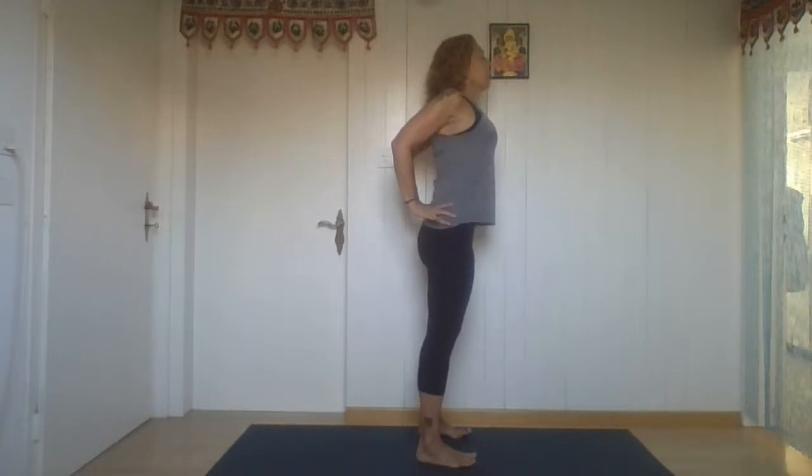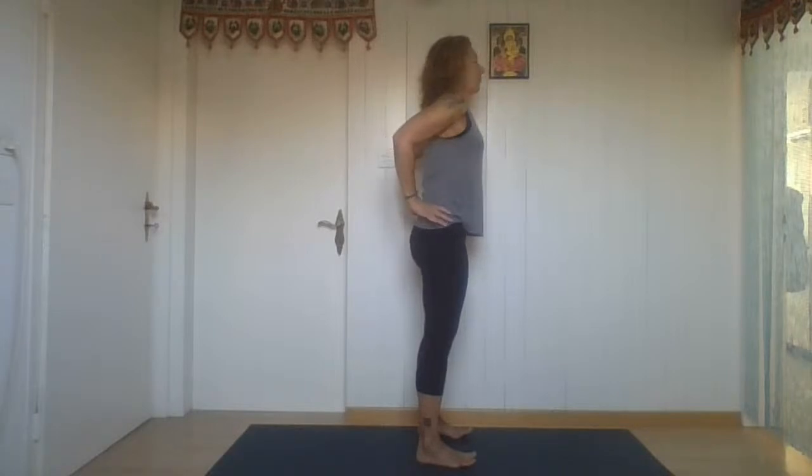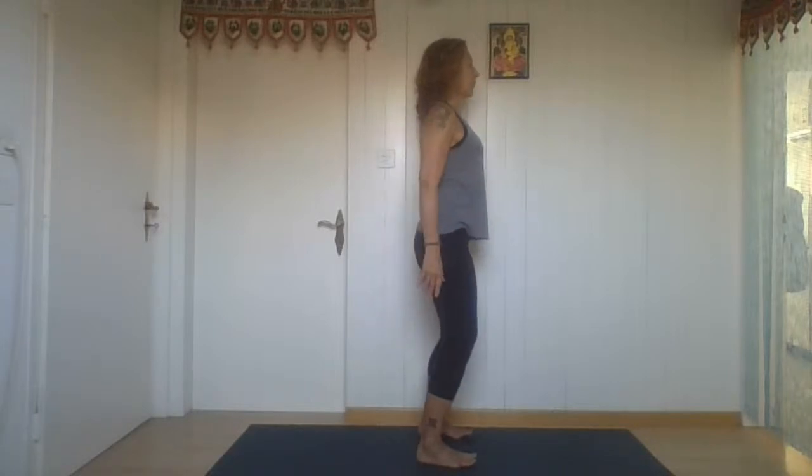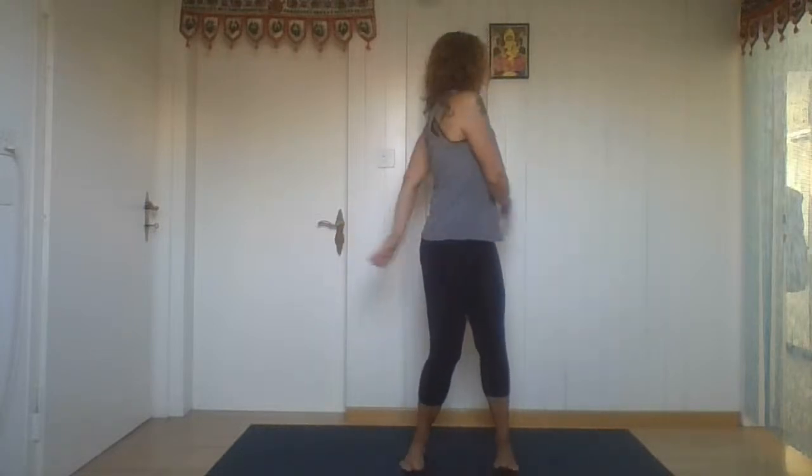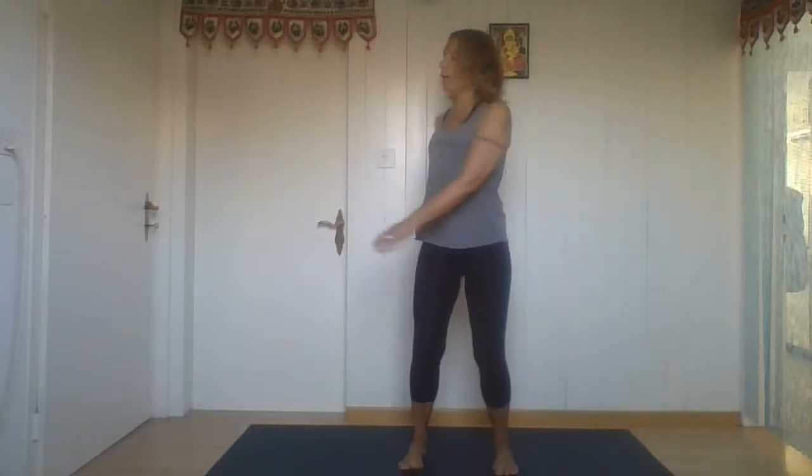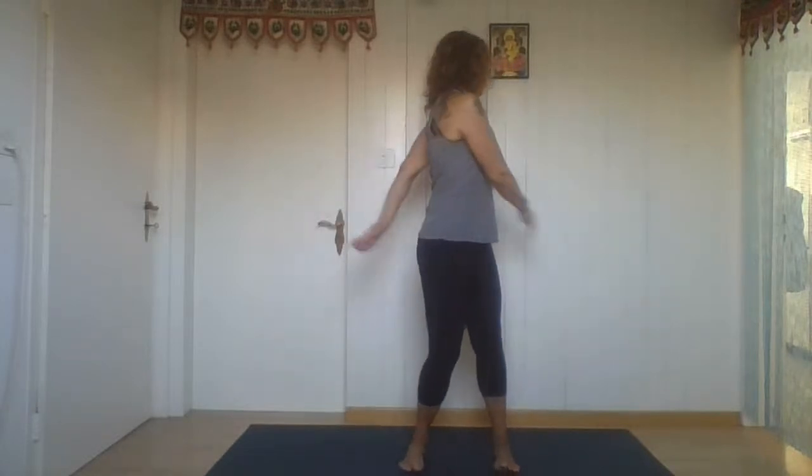Breathe in and breathe out. Softening your shoulders, your knees. Feel your feet and let's go. Hastinasana. Keep your breath flowing.